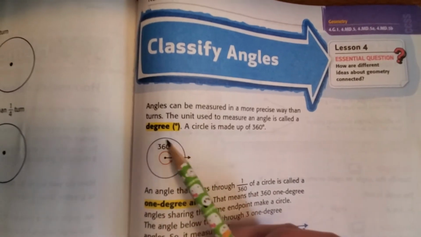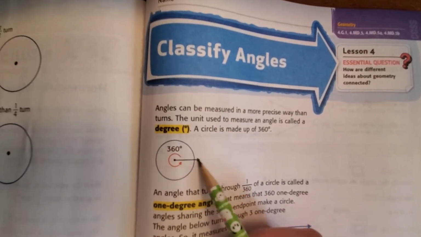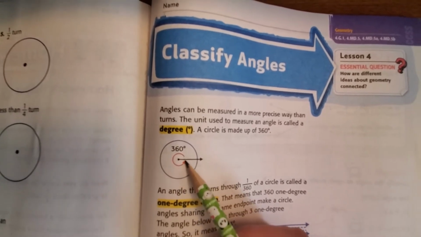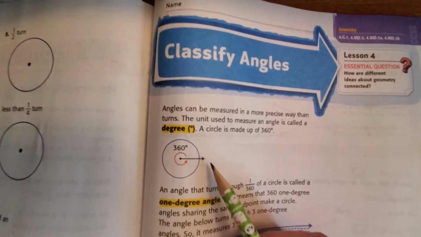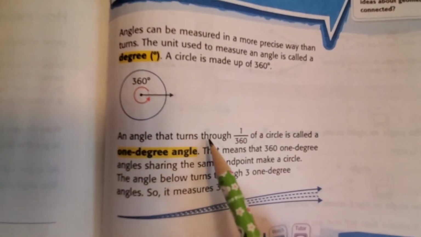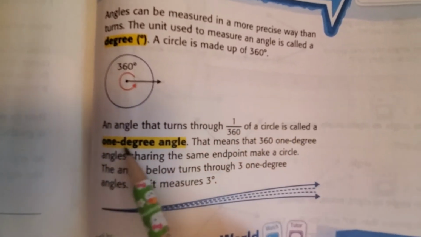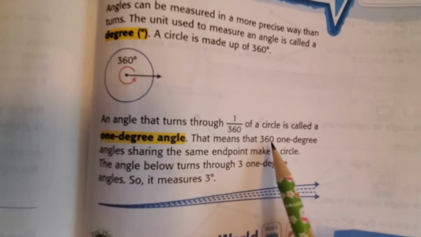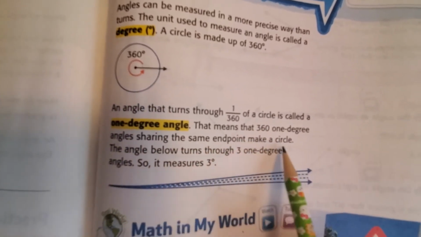Here is a full circle, so this is my horizontal ray, my first ray. From here to here, this is my first and second ray. It made a full turn, so it's 360 degrees. An angle that turns through 1/360th of a circle is called a 1-degree angle. That means that 360 1-degree angles sharing the same endpoint make a circle.